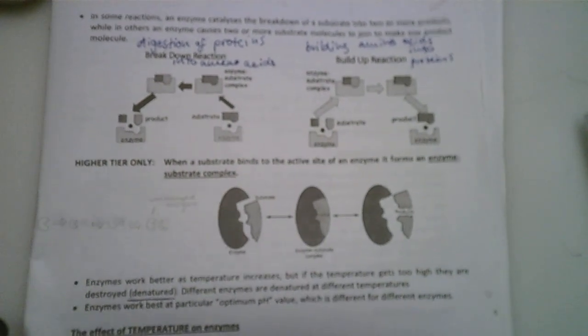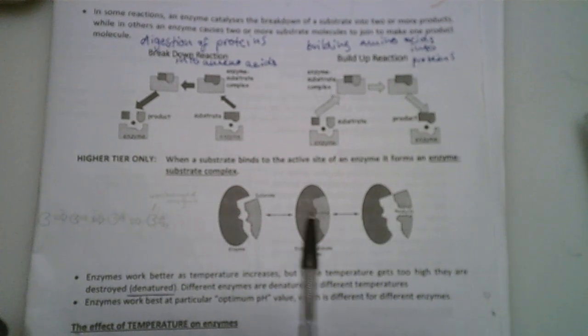In the same way the key fits into a lock, the substrate can fit into the active site of the enzyme. That is why enzymes are described as being specific. They can only work with substrates that fit into their active sites. In some reactions, an enzyme catalyzes the breakdown of a substrate into two or more products, while in others, enzymes cause two or more substrate molecules to bind into one product molecule. So, breakdown of protein into amino acids, building of amino acids into proteins is another one. And when an enzyme binds to a substrate, that's called an enzyme-substrate complex.